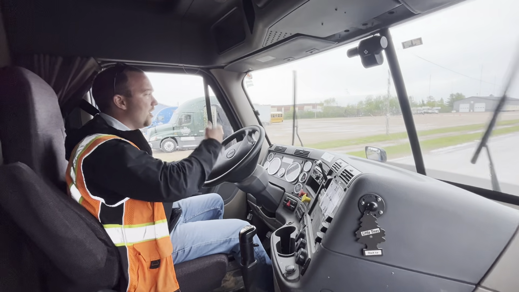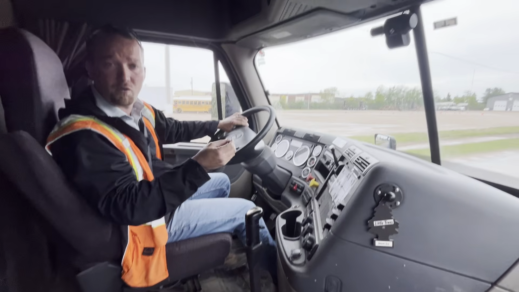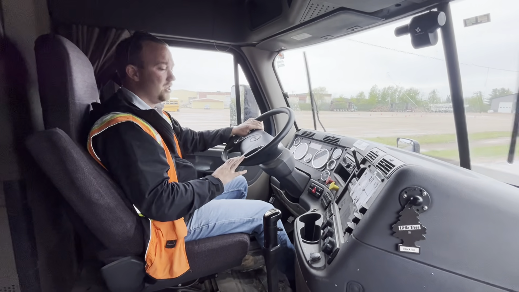We want to know, where's our trailer? What is it running over? Is it running over things that we shouldn't be running over? Really important to pay attention to all those things.